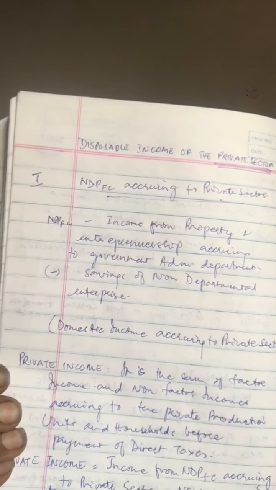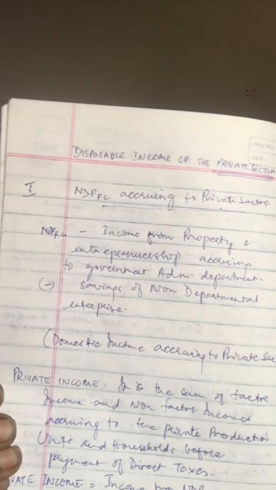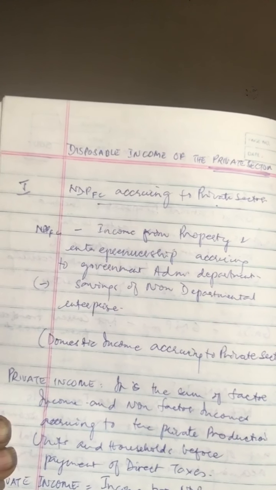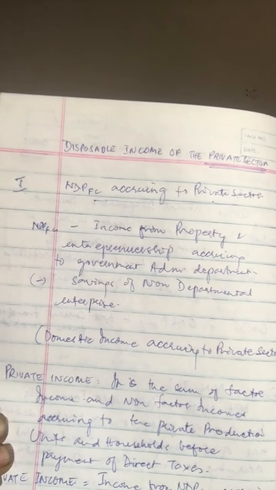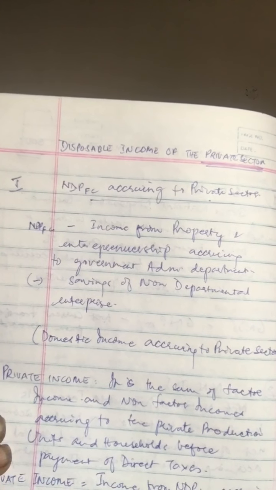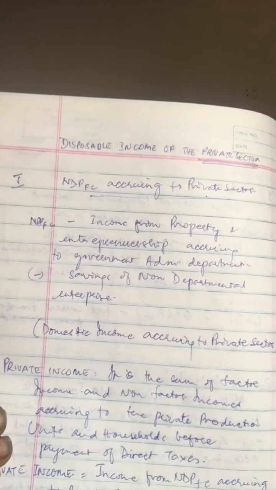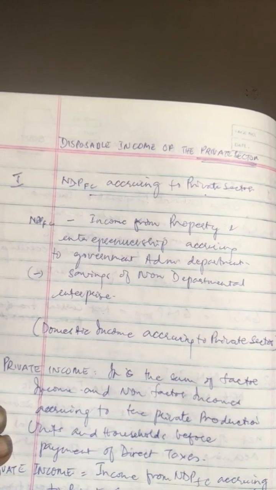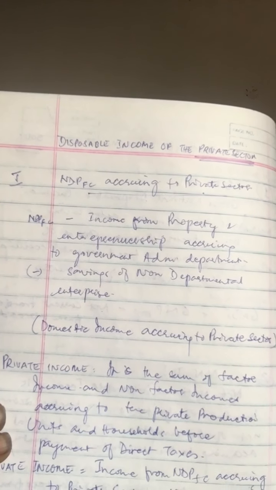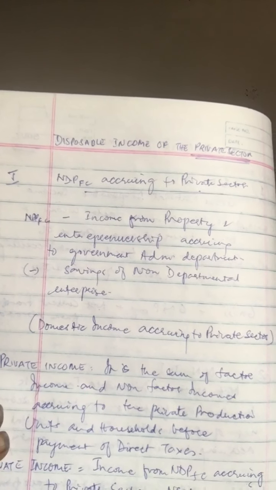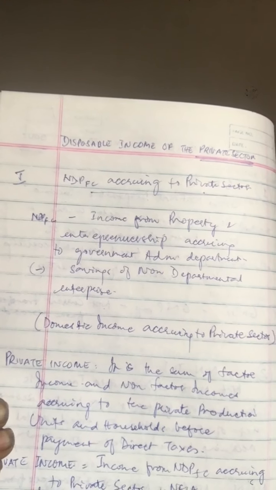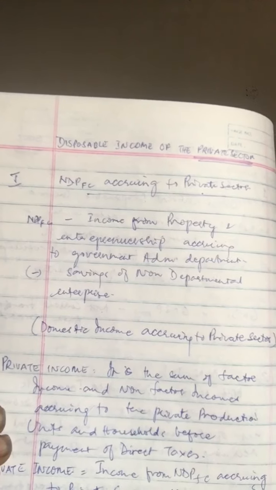So let's take what is NDP accruing to the private sector. In this, I'm going to focus our attention on disposable income aggregates of the private sector. And in this, first it is necessary to find out net domestic product at factor cost accruing only to the private sector. And for this, what do they do?